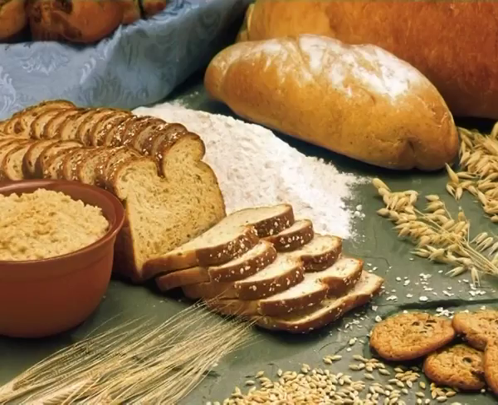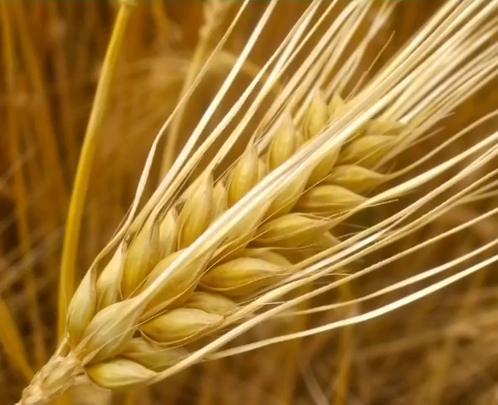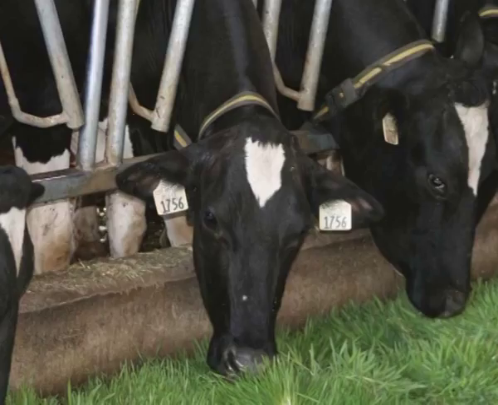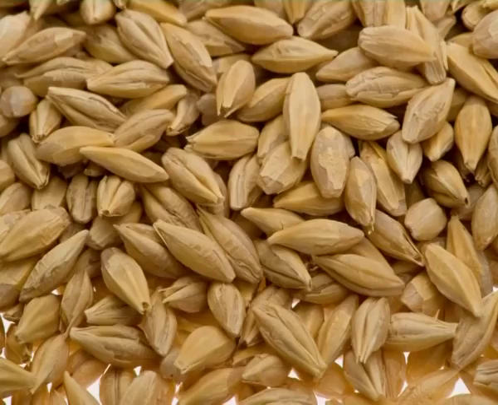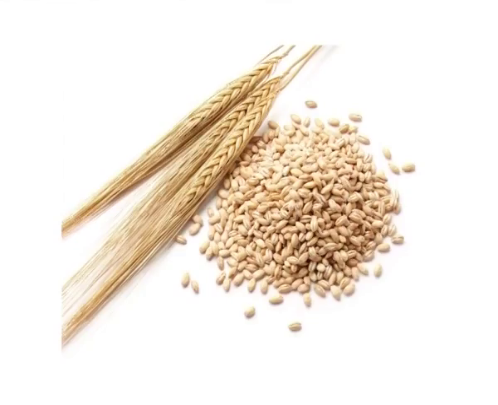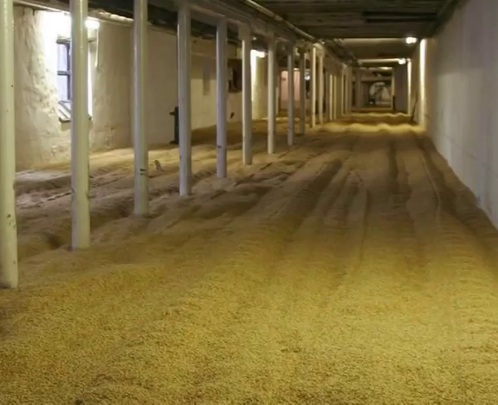Barley. Barley is one of the world's oldest cultivated cereals. It was used as a bread grain in early times. Nowadays, barley is extensively used as food, cattle feed and for malting and brewing. Barley is by far the most important cereal grain for malting because of its specific physical and chemical properties.